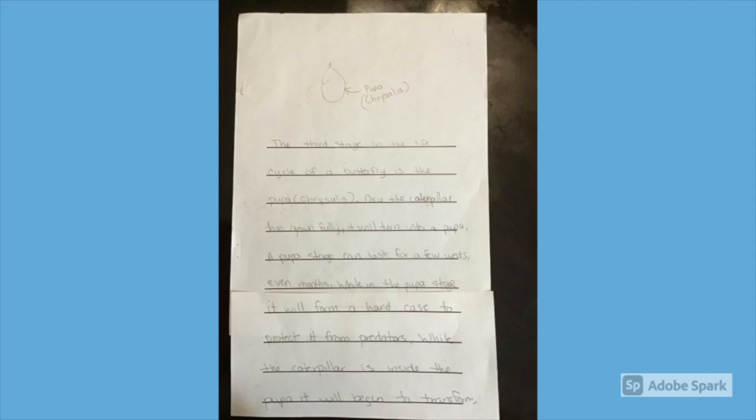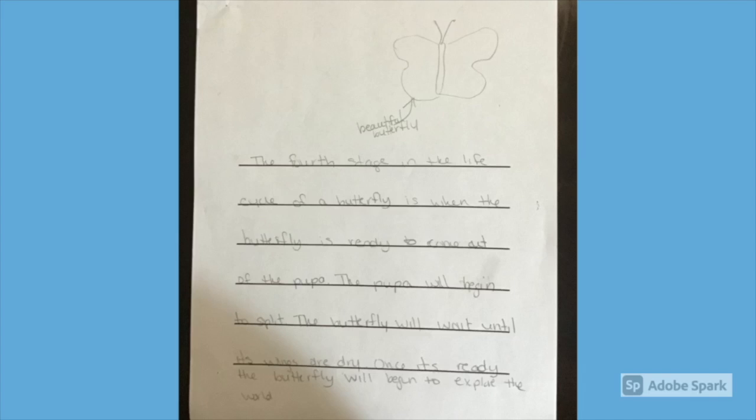So I revised this page and now it says the third stage in the life cycle of a butterfly is the pupa, also known as the chrysalis. Once the caterpillar has grown fully, it will turn into a pupa. A pupa stage can last for a few weeks, even months. While in the pupa stage, it will form a hard case to protect it from predators. While the caterpillar is inside the pupa, it will begin to transform. Now I think I've really answered the questions that my readers might have. Let's take a look at my next page.